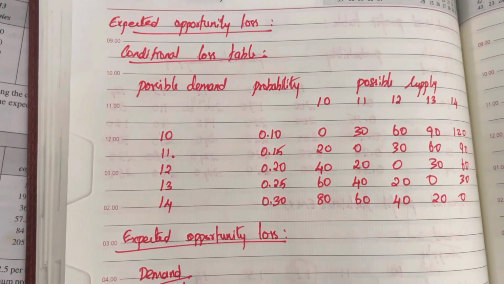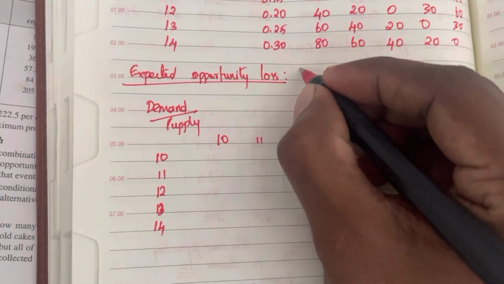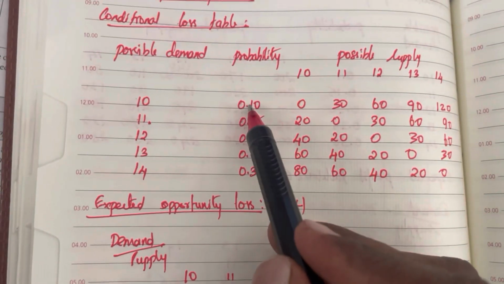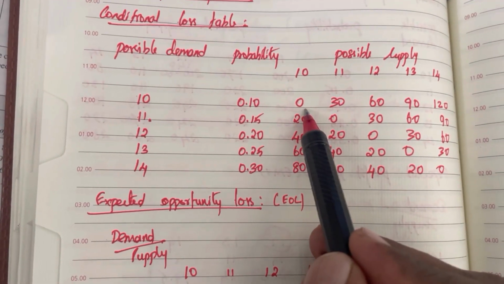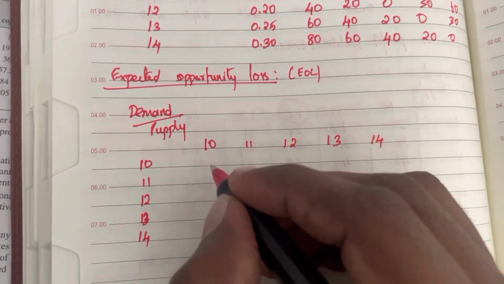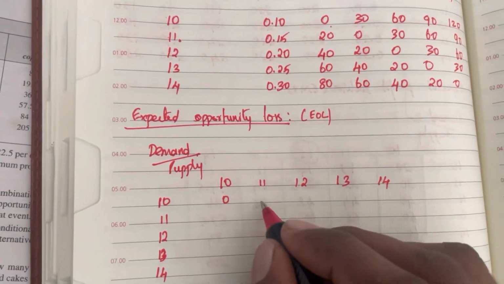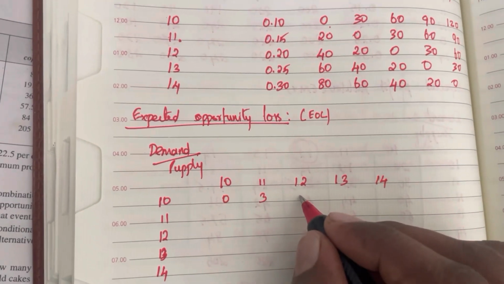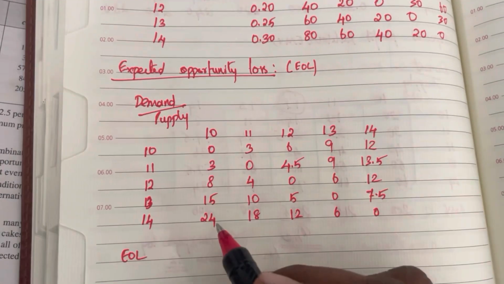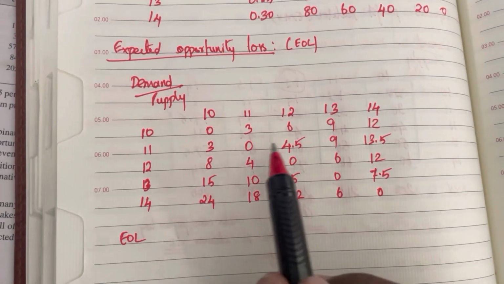So after finding the conditional loss table, we have to find out the expected opportunity loss table, that is your EOL. It is nothing but multiplying the probability with the opportunity loss. Okay, so it's very simple. Just multiply 0 into 1.10, so 0. Next one is 3, 6, 9, 12. So like this we'll do it for everything. Now we have calculated the expected opportunity loss for each demand and supply.